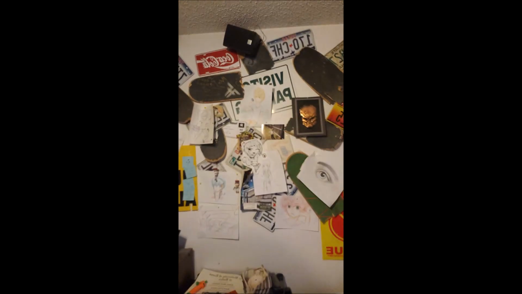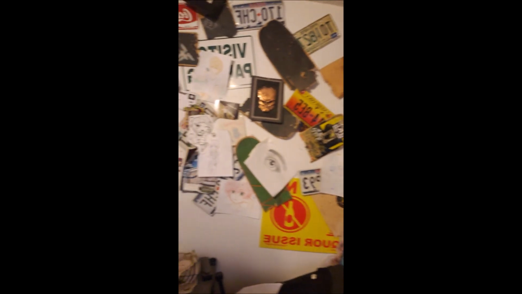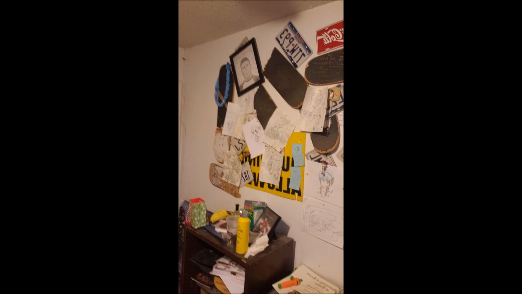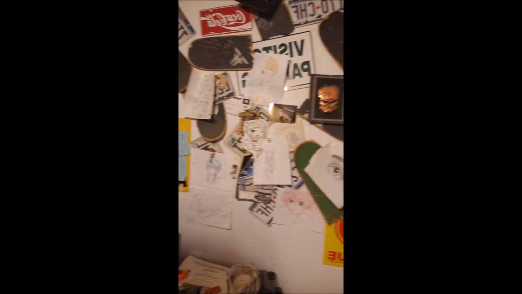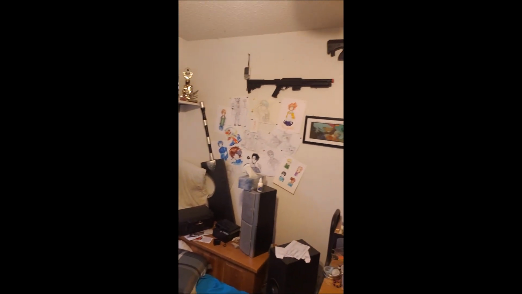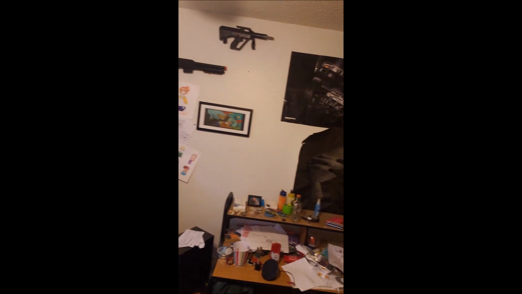This is the room that I grew up in. So it's got all kinds of memories. This whole wall is all of our broken skateboard decks, random license plates we found, art from my sister, art from me, my old trophies. There's some other ones, more of my sister's drawings, old airsoft guns, some posters. Yeah, kind of filthy, but it's home.